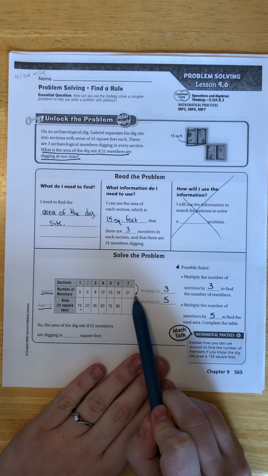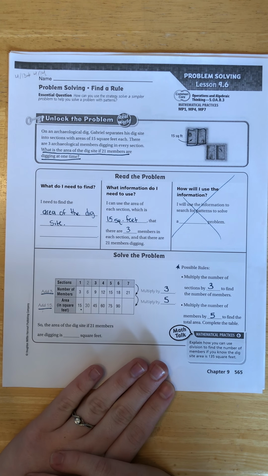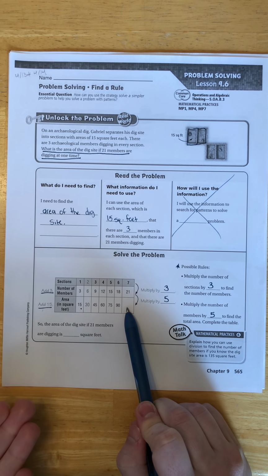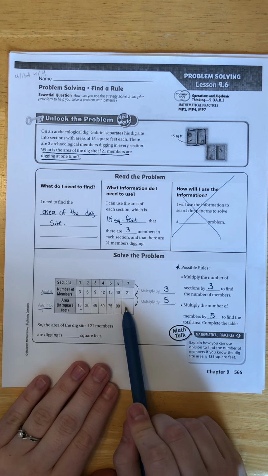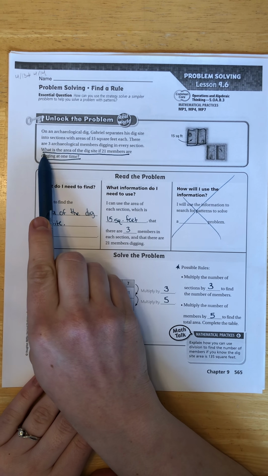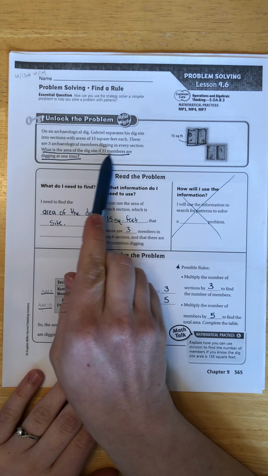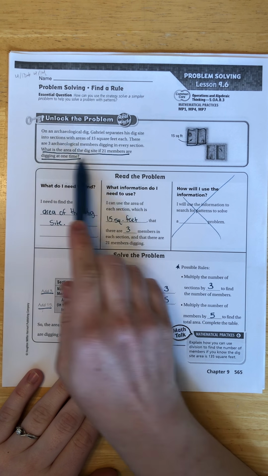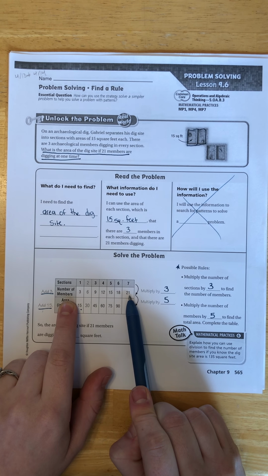Multiply the number of members by 5 to find the area. So we have a missing number here. This missing number is going to answer our question. Again, our question was, what is the area of the dig site if 21 members are digging at one time? So we have 21 members. We know that information. The problem gave that to us.